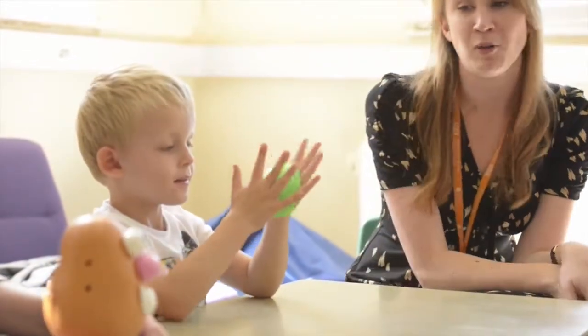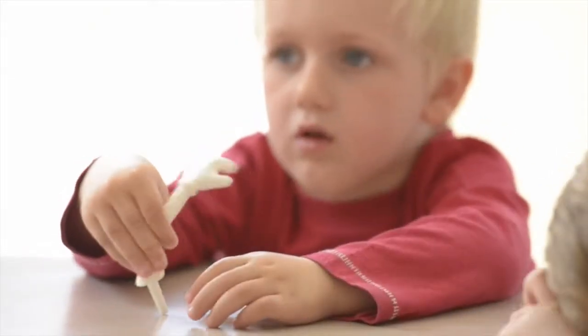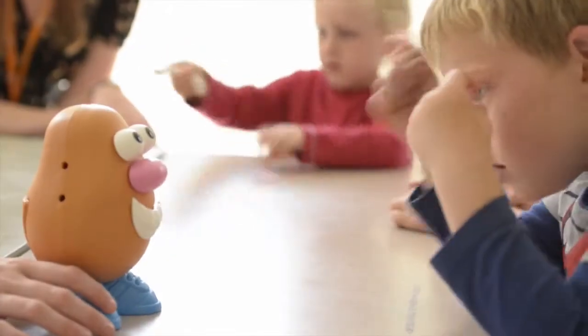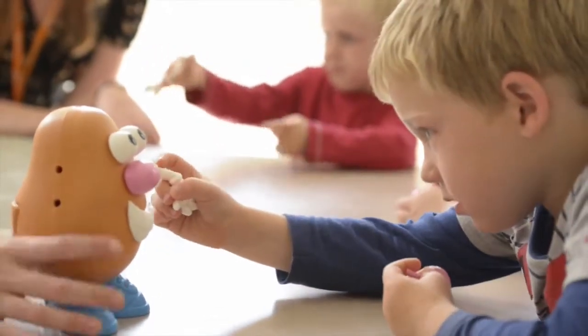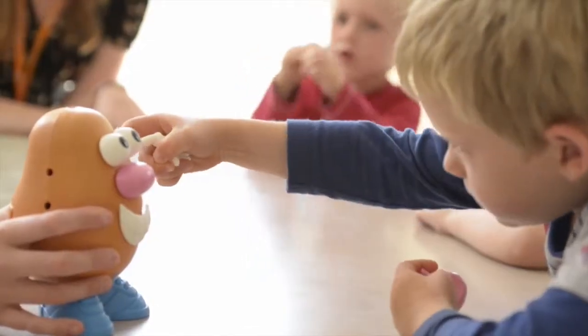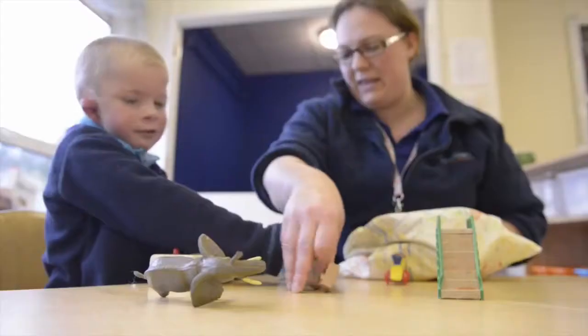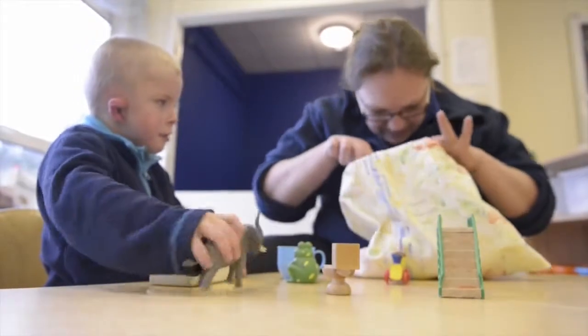Put an arm on Mr. Potato Head. We've not got long left. We need to finish him before we go find our mums. Arm in. Big push. Maybe he could go. Shall we give him a lie down on the sofa?